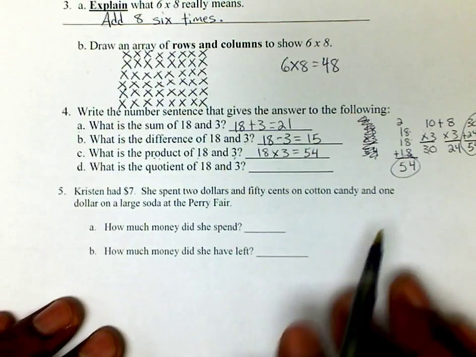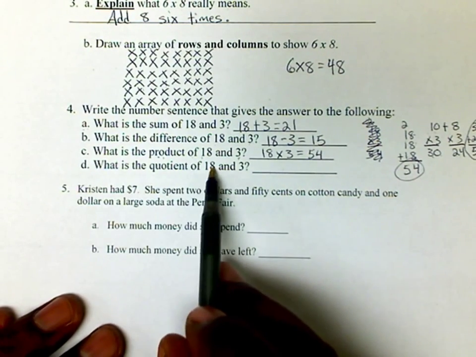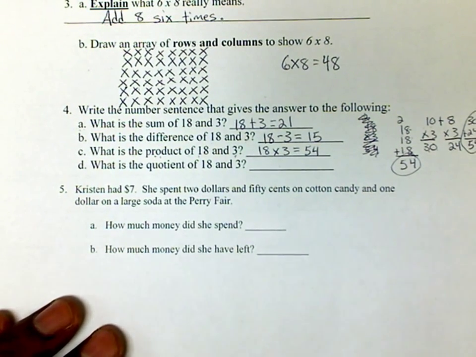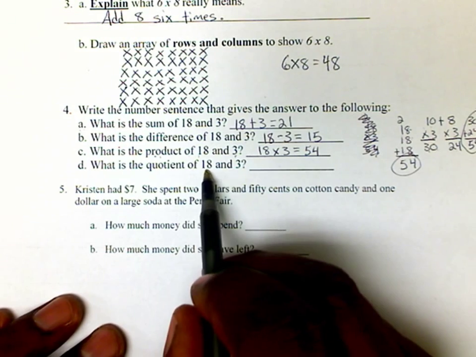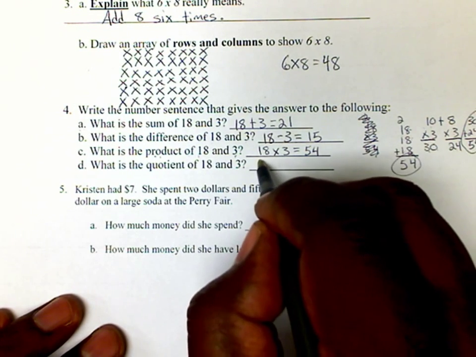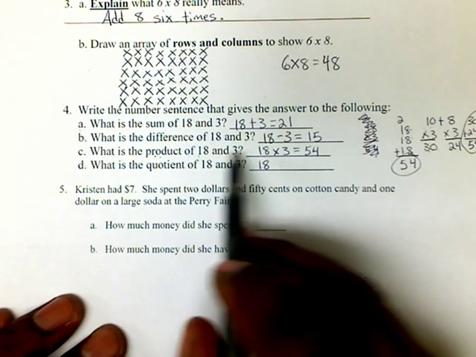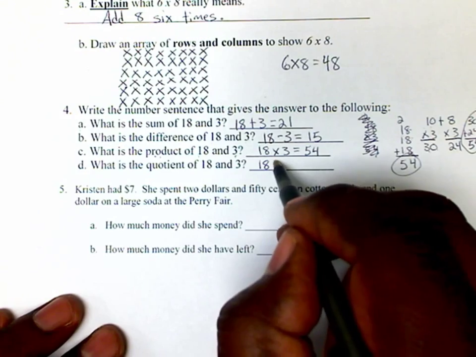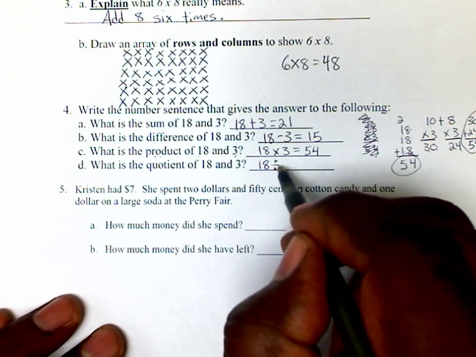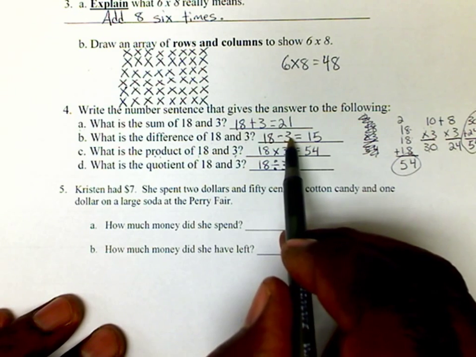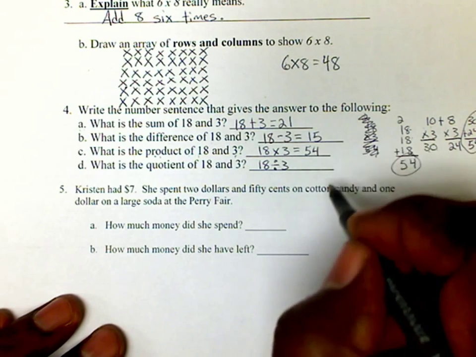Okay? Now, what is the quotient of 18 and 3? Quotient obviously is the answer to a division problem. And what does 18 and 3 have to do with division? Well, your larger number would become your dividend. Just like in subtraction, your large number is your minuend. Okay? In division, smaller number is your divisor. Just like in subtraction, your smaller number is your subtrahend.